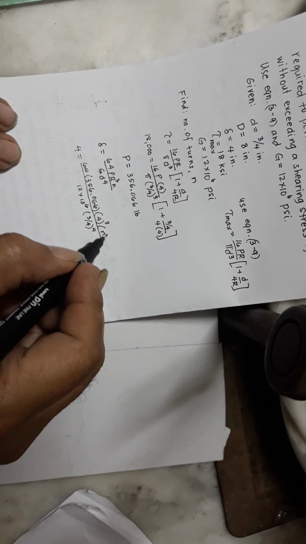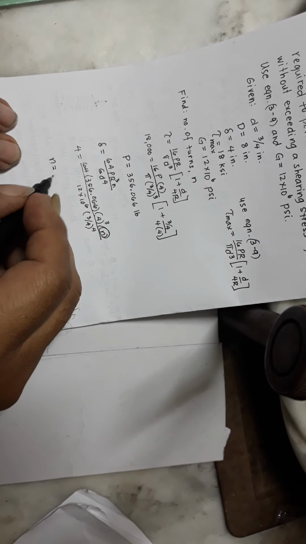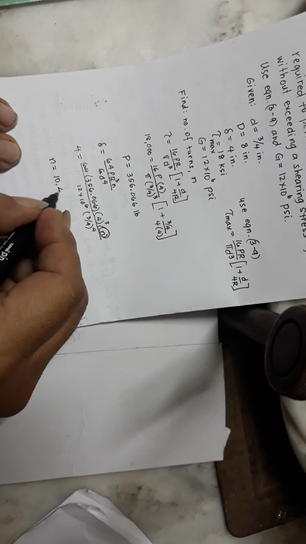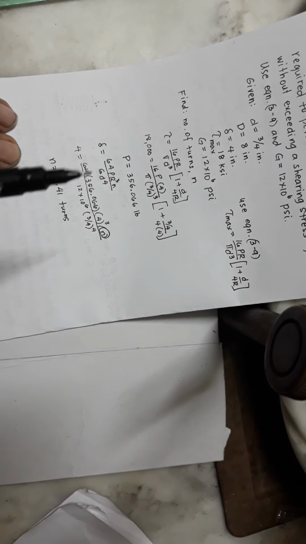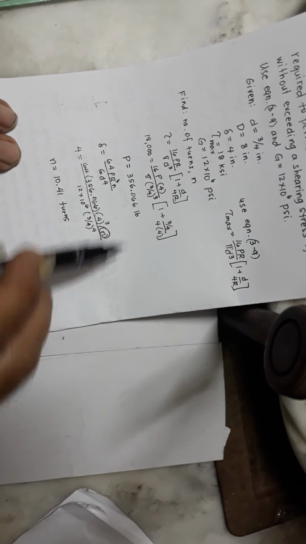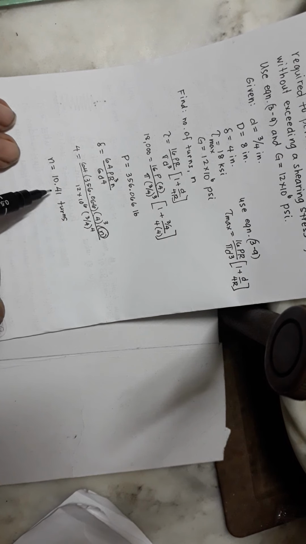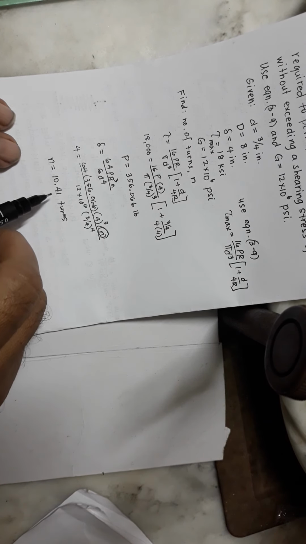Solving for N, it will come out to be 10.41 turns. Meaning the spring will have 10 turns and 41 hundredths. It did not reach 11 turns. So that would be the answer to that problem.